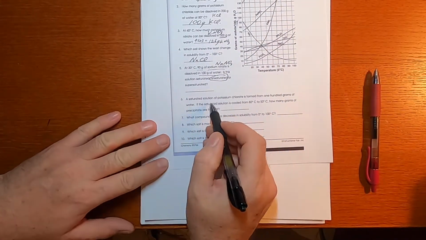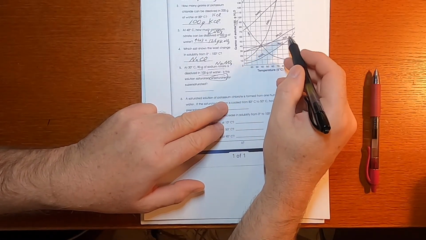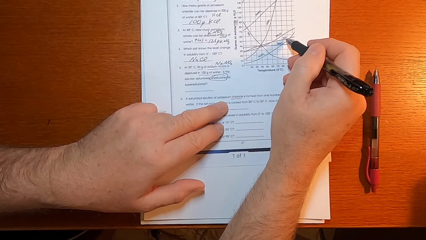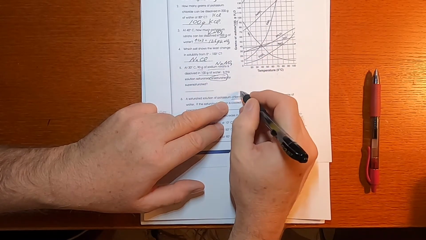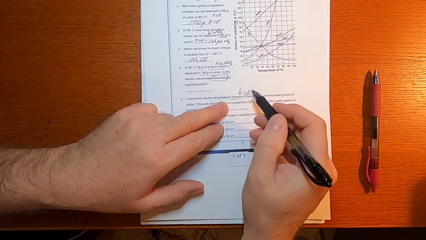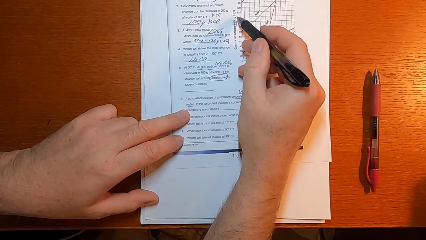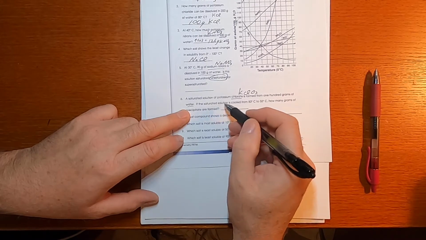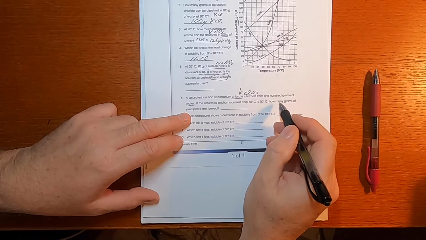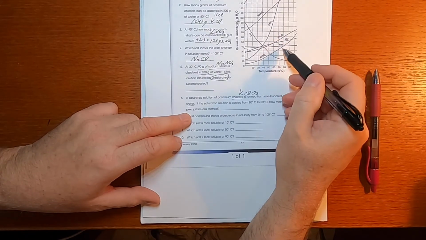Okay, a saturated solution of potassium chlorate. Let's find potassium chlorate. K, chlorate is not chloride, so we're looking for a little more here, and that's KClO3, okay? Potassium chlorate, okay. It is formed from 100 grams of water. Okay, that's what we need to know. So it's the solubility level. If the saturated solution is cooled from 80 to 50, how many grams are going to pop out of being dissolved? So let's take a look.